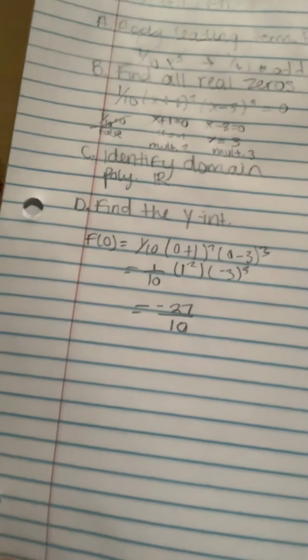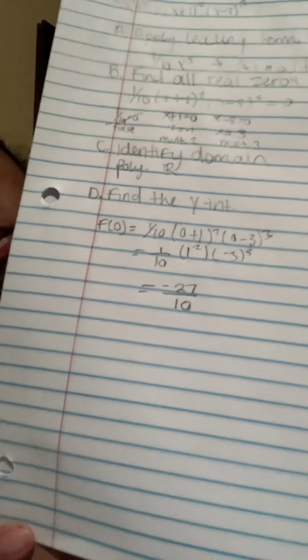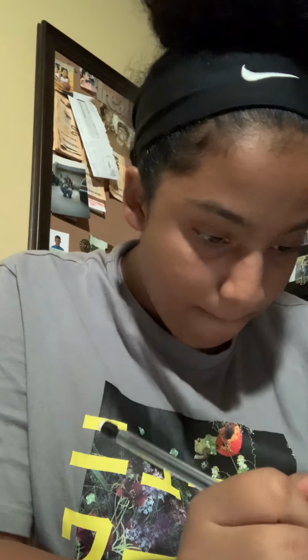So I get an improper fraction. So I'm just gonna put it in a calculator and get the decimal value, just so it could be easier to graph. It's gonna come out to -2.7. So our y-intercept is going to be (0, -2.7).